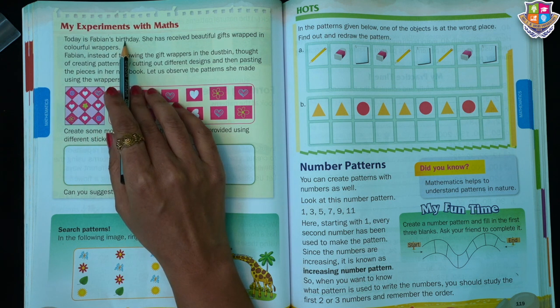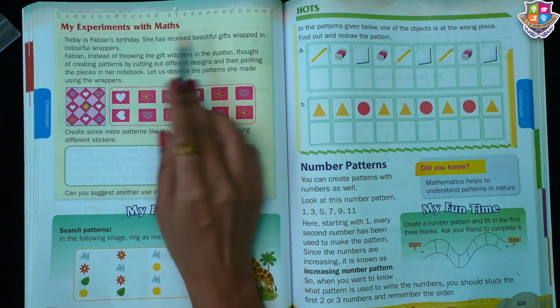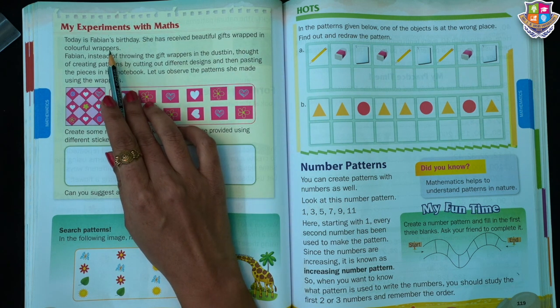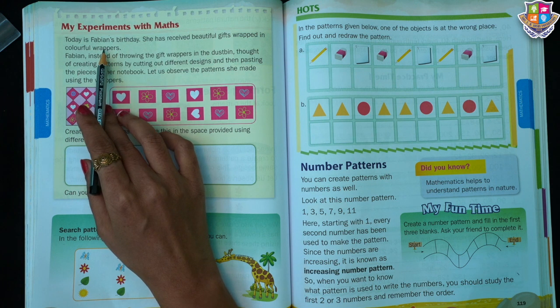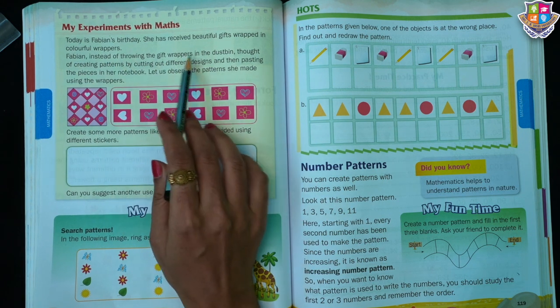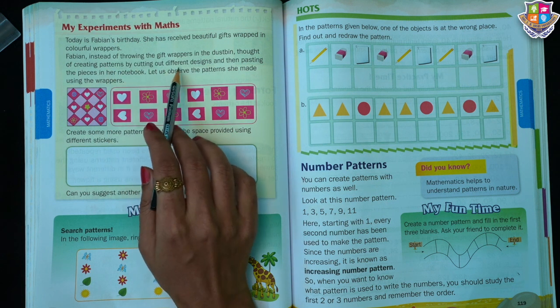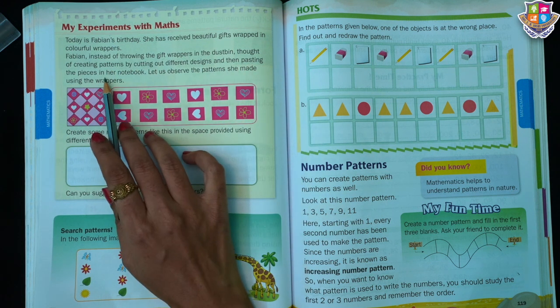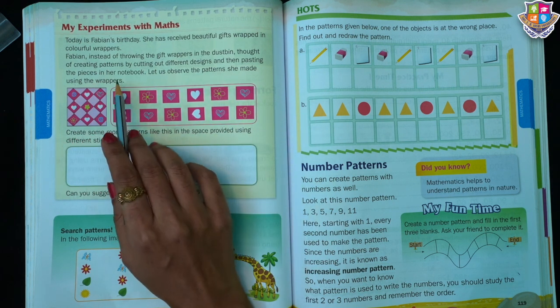Today is Fabian's birthday. She has received beautiful gifts wrapped in colorful wrappers. Fabian, instead of throwing the gift wrappers in the dustbin, thought of creating patterns by cutting out different designs and then pasting the pieces in her notebook. Let us observe the patterns she made using the wrappers.